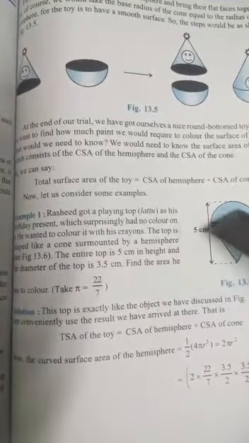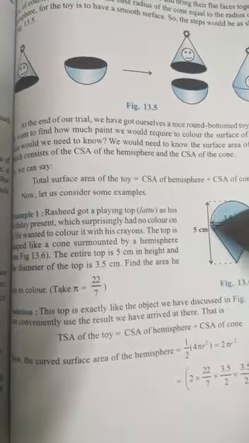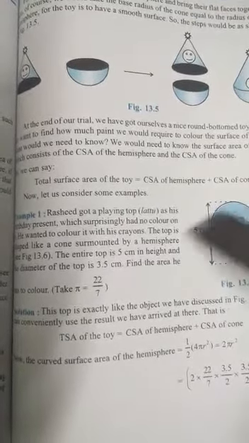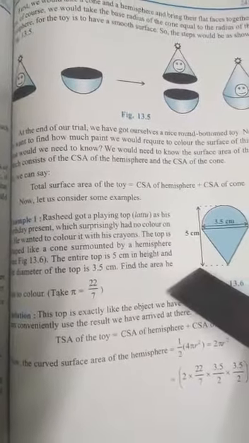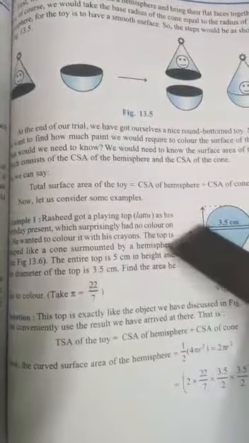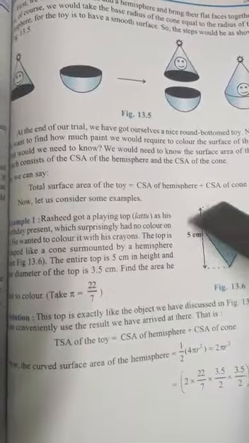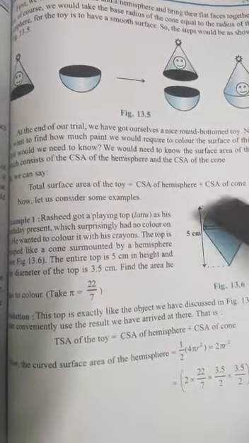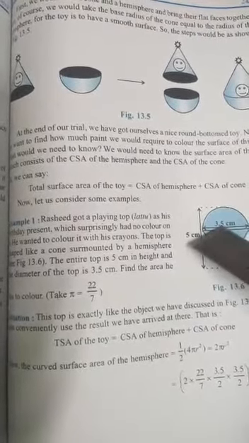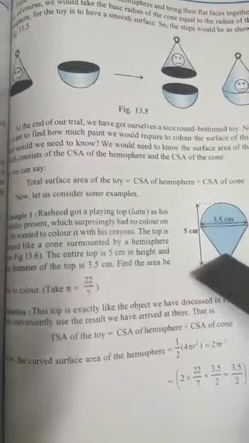The base of the top is a cone, and it is surmounted by the hemisphere. The entire top height is 5 cm, they said, and the diameter of the top is 3.5, so this one is the 3.5. From this, the hemisphere height is 3.5 by 2, because diameter is 3.5 means radius is 3.5 by 2. Subtracting that from the 5, you get the height of the cone. Okay, so I'll explain the problem.